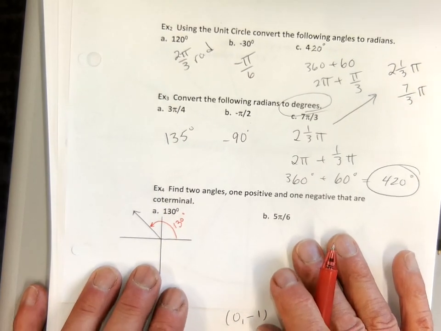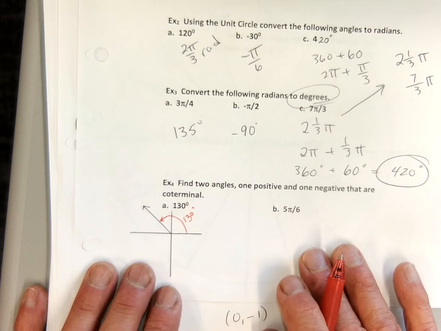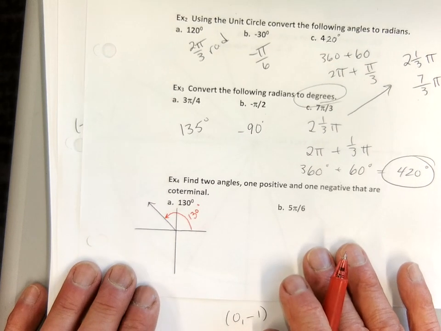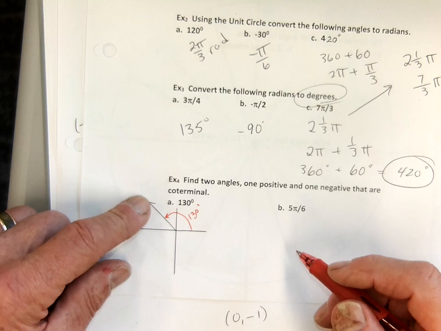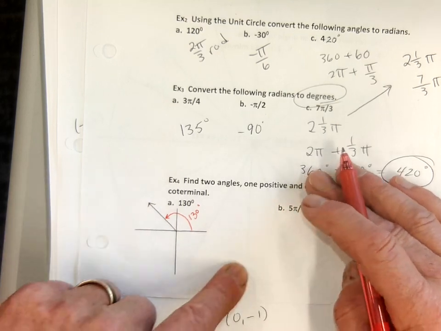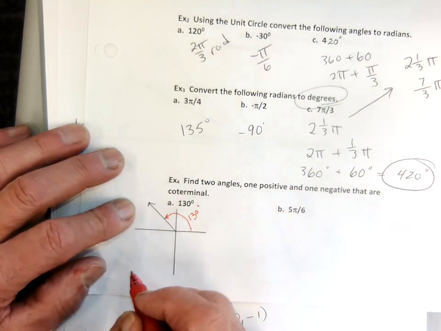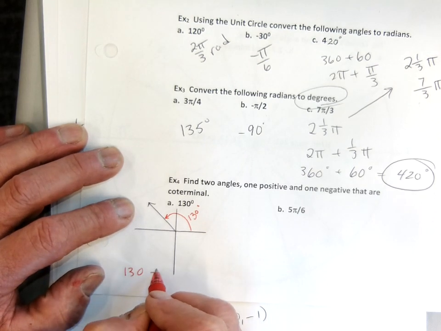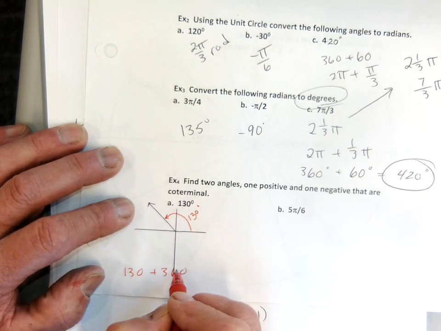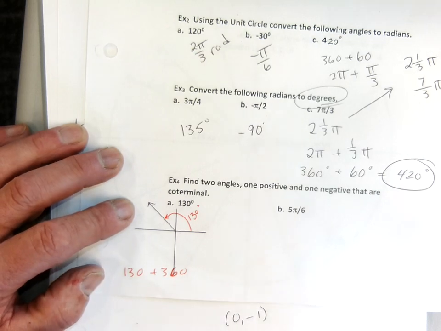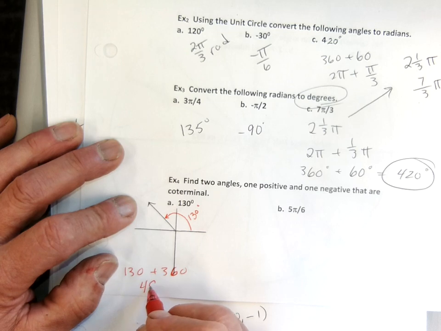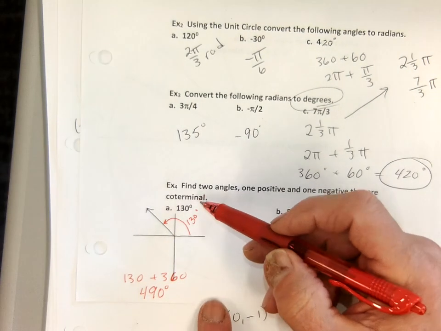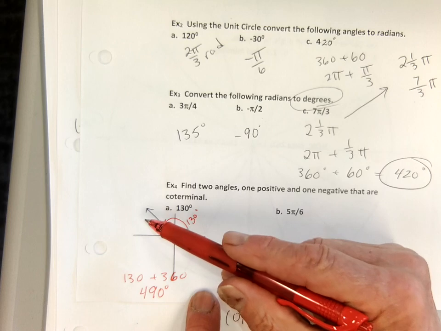Now, when they want two angles that are in the same spot, we're going to go this way and this way. Exactly. So, you find a nail on your car tire, you're bummed, you could spin it all the way back around. So one coterminal angle will be 130 plus 360. It'll put you in the same spot, wouldn't it? So I would have, what's that, 490 degrees? So 490 degrees and 130 would be in the same position, right?